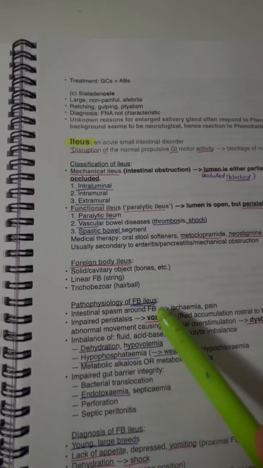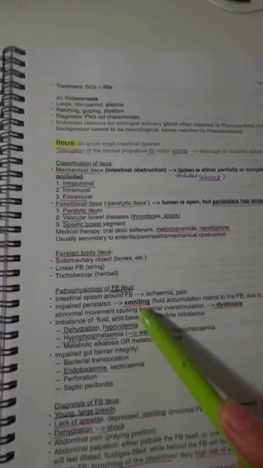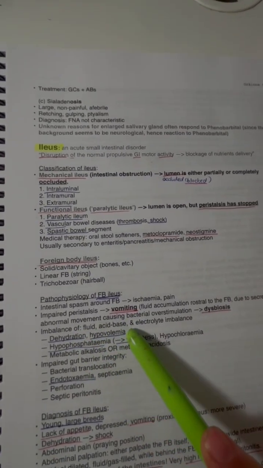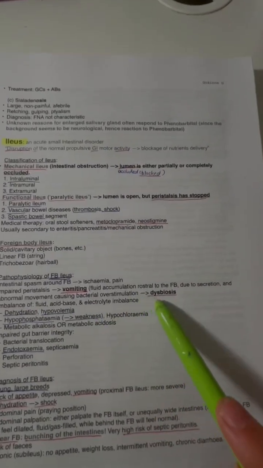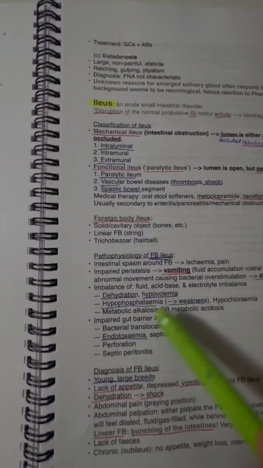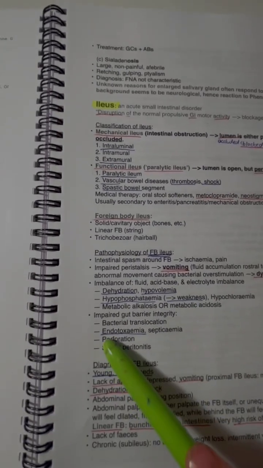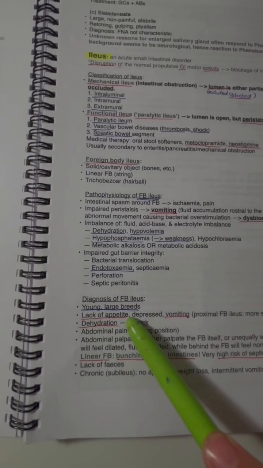For foreign body ileuses, the impaired peristalsis leads to vomiting. And the abnormal movement causes bacterial overgrowth, which leads to dysbiosis. Foreign body ileus leads to dehydration, hypovolemia, and hypophosphatemia, which leads to weakness, and endotoxemia. Foreign body ileus is normally found in young large breeds.